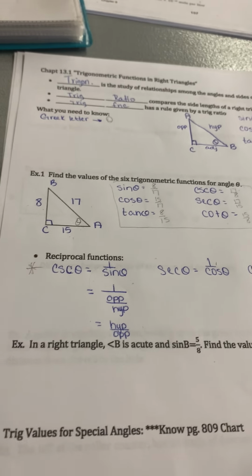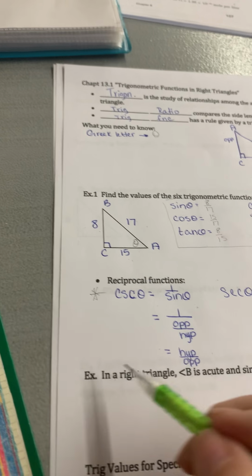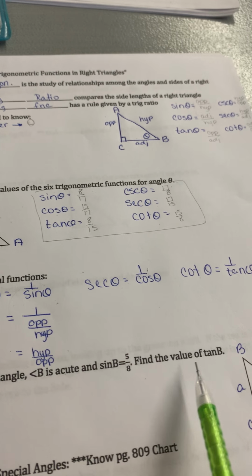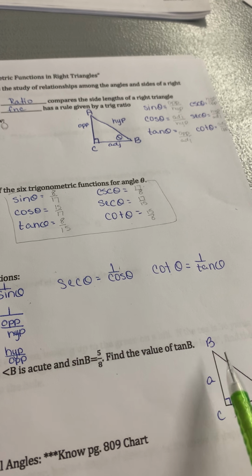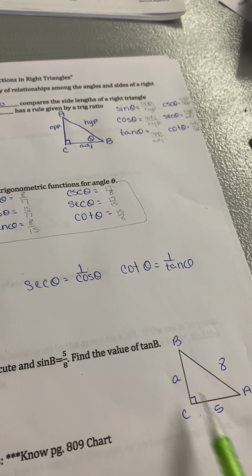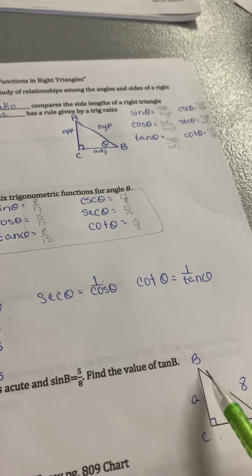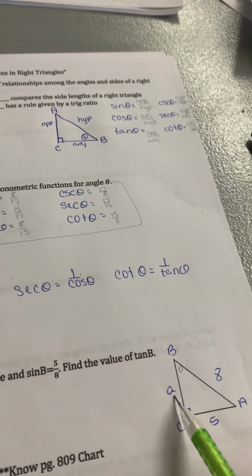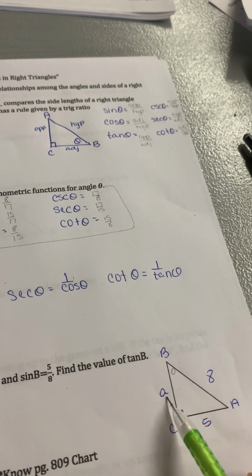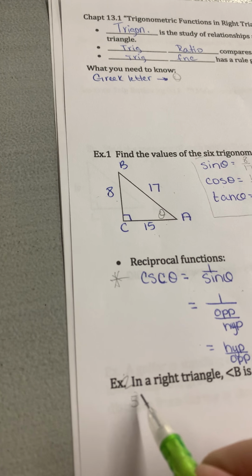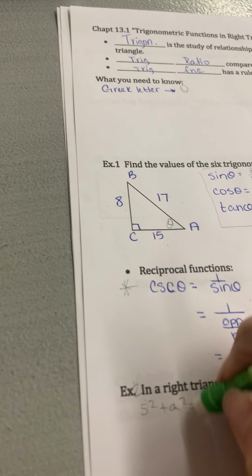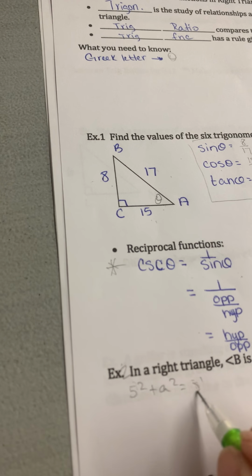Example number 2. In the right triangle, angle B is acute and sine B is equal to 5 over 8. Find the value of tangent B. So in order for me to find the tangent of B, here's my angle B that I'm looking for, I need this side right here. Well, we all know that to find A, we need to do the Pythagorean theorem. So I have 5 squared plus A squared equals 8 squared.